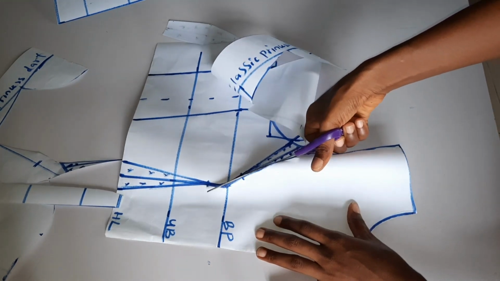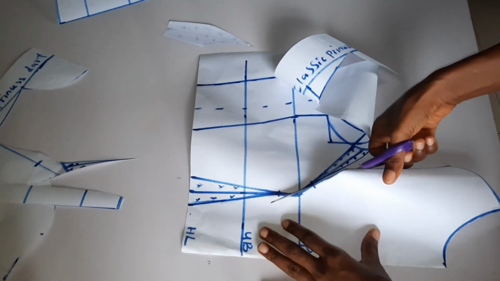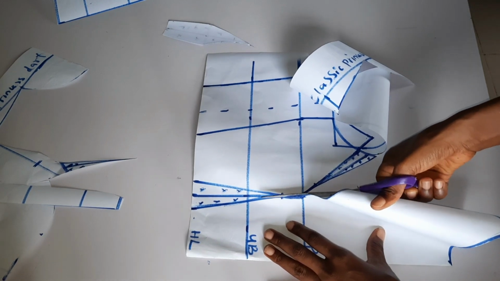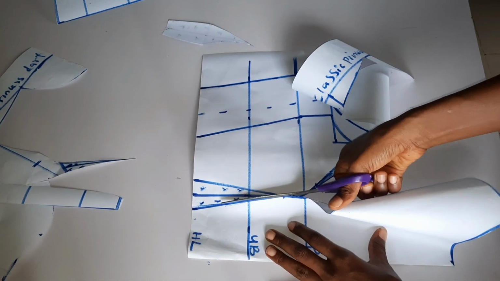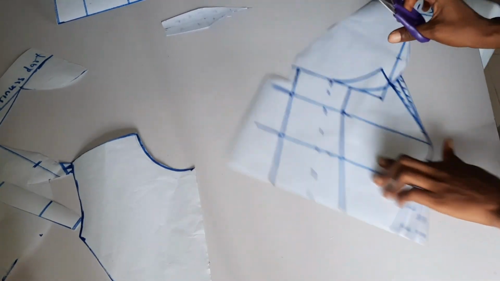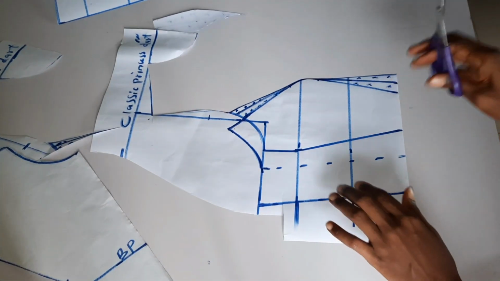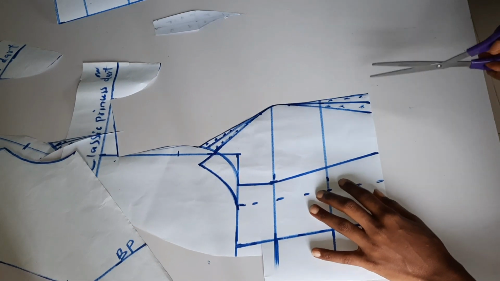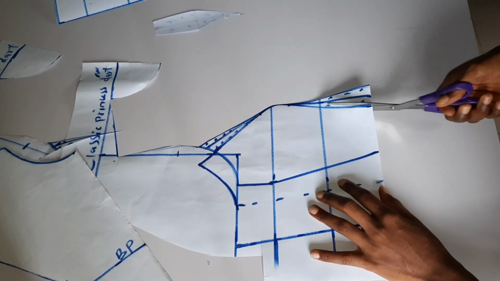Be careful when you are at this point, please, so that you don't go and create a kind of curve that is not needed on this. Be very careful. So I've cut out this part. Then I'm going to go ahead and also cut out this other part. And we are done.